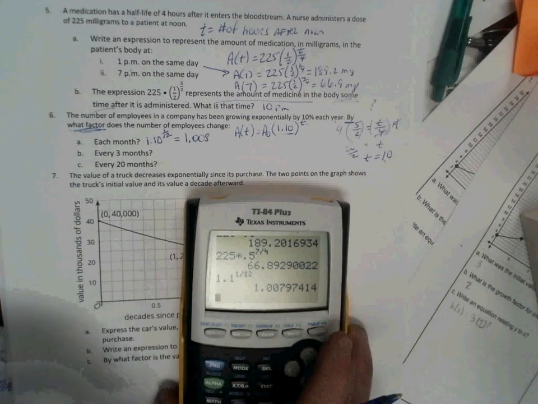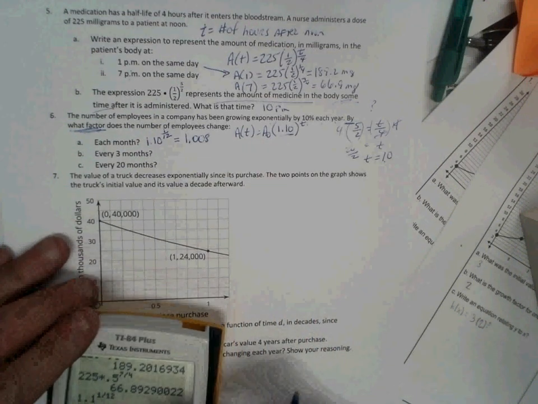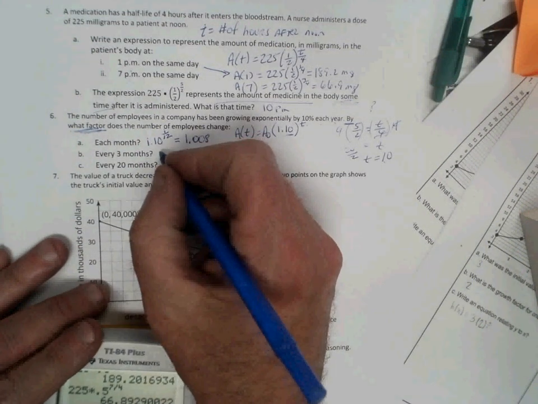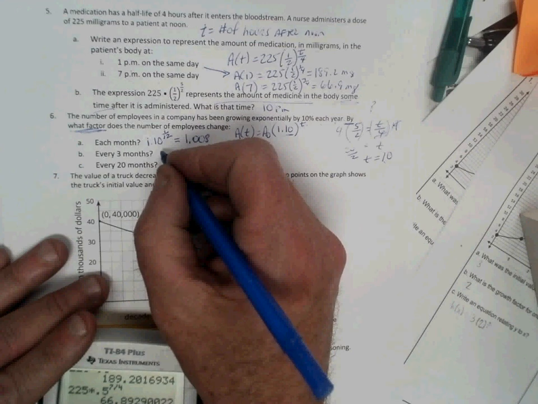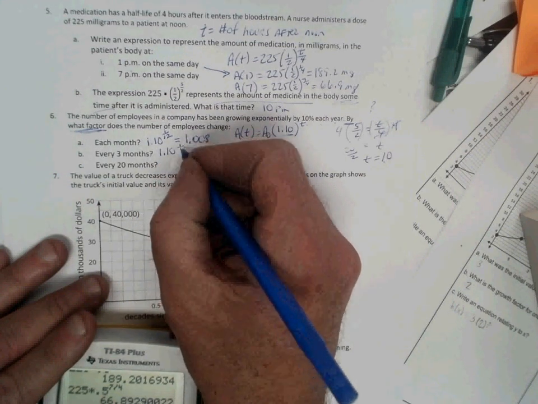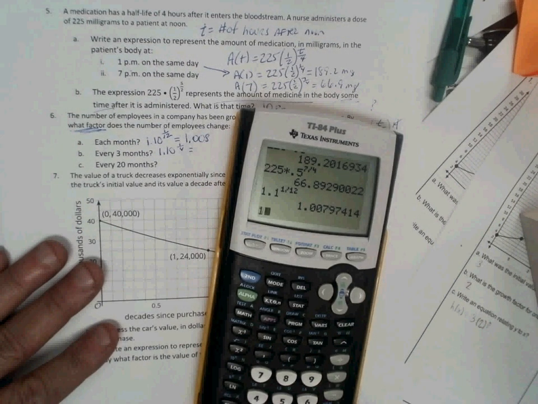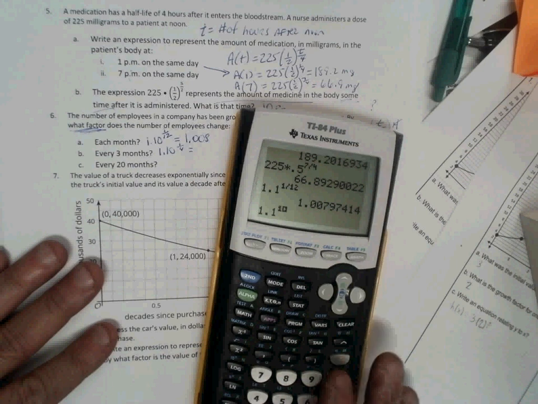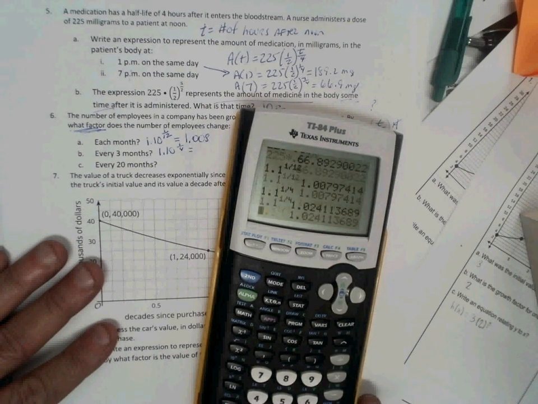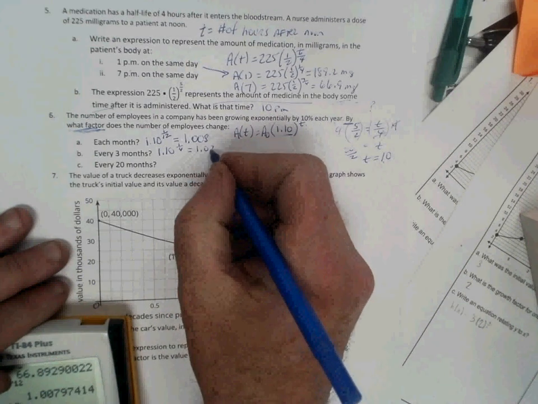Every 3 months. How much of a year is 3 months? It's 1/4 of a year, or you could say 3/12 because there's 3 months out of 12. So 1.10 raised to the 1/4, because that's 1/4 of a year. We're going to go up here with 1.1 raised to the 1 divided by 4. 1.024.